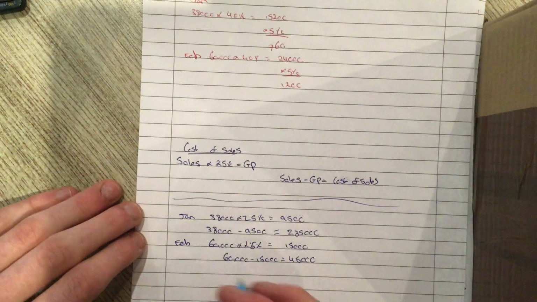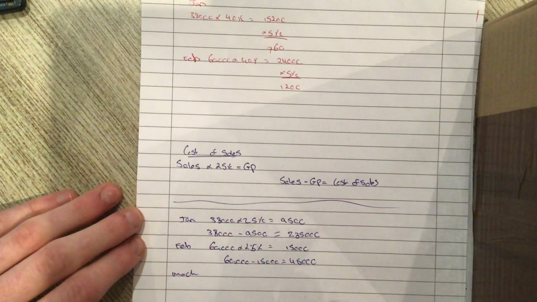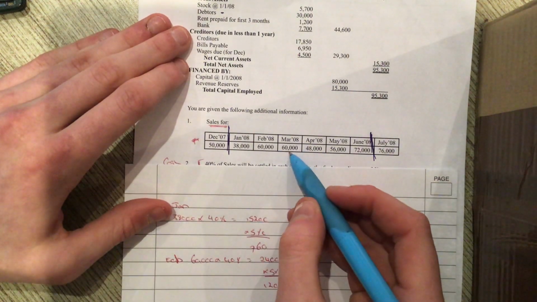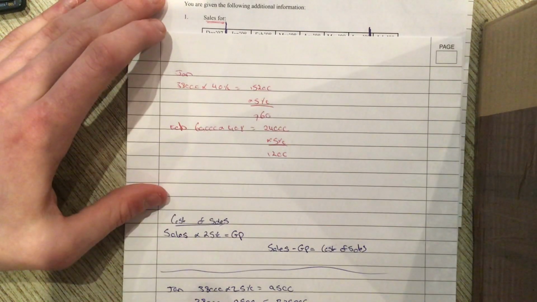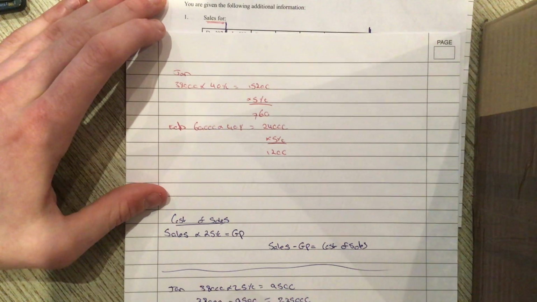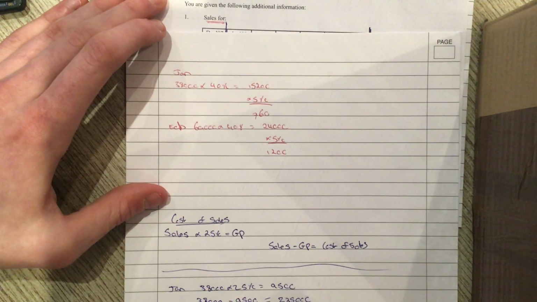Again, I'll do it once more for March, and then that'll be March done. So for March, I want to get 25% of my sales. I've got 60,000 again. It just happens to be 60,000. Multiplied by 25%, which is my gross profit, gives me 15,000.